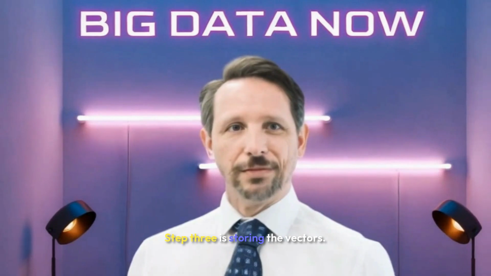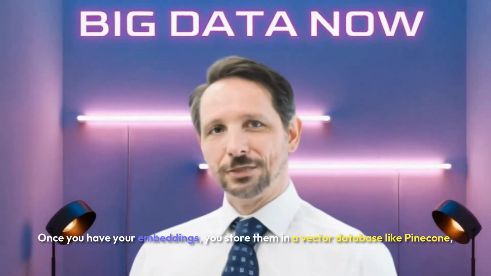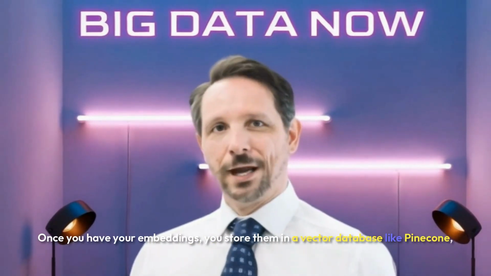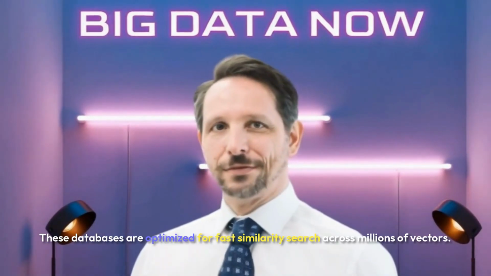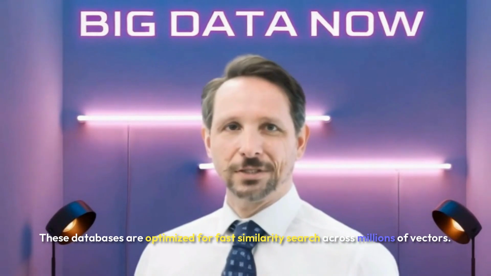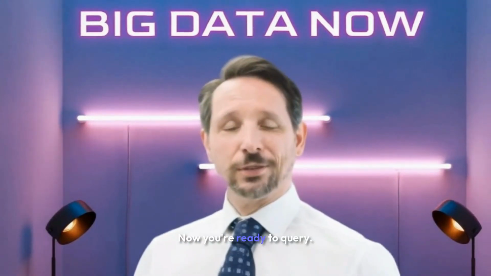Step three is storing the vectors. Once you have your embeddings, you store them in a vector database like Pinecone, FAISS, Weaviate, or Qdrant. These databases are optimized for fast similarity search across millions of vectors. Now you're ready to query.